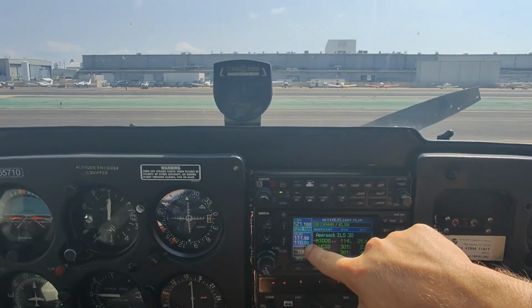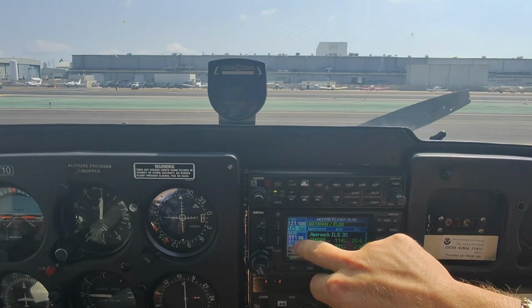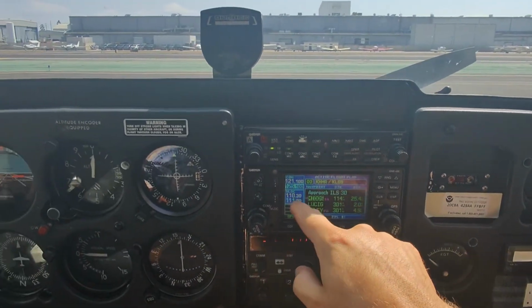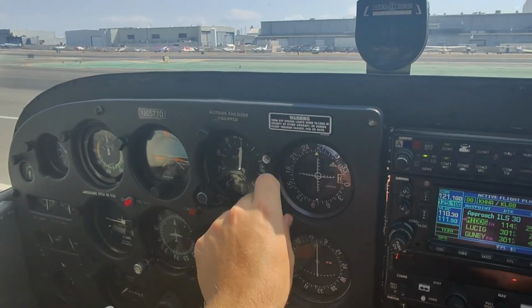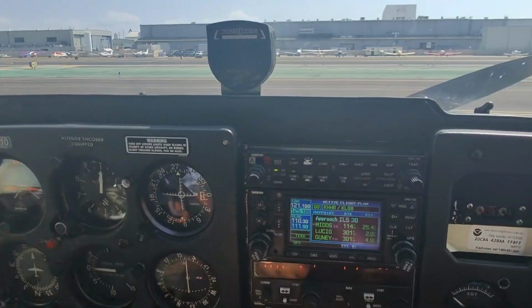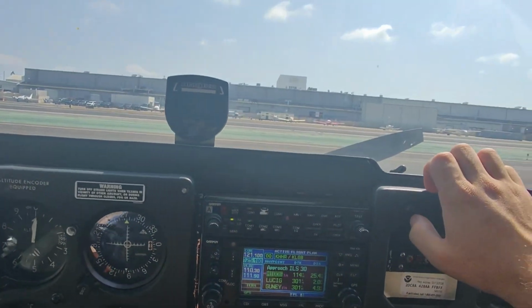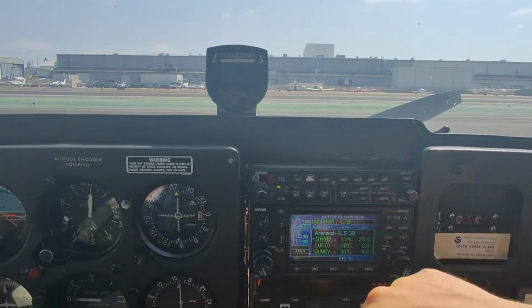Then also one important thing about when you load in an ILS, it automatically loads in your localizer frequency for you into the VLOC area. You just need to click this to switch it into the active, and now if we were in the air, the localizer would be loaded in and it would be working.